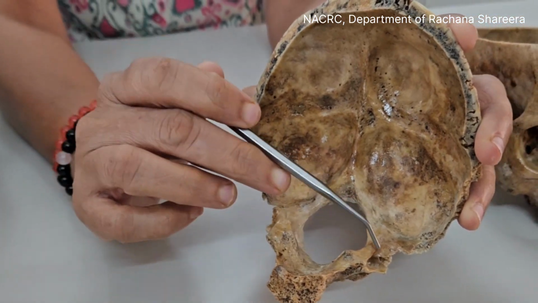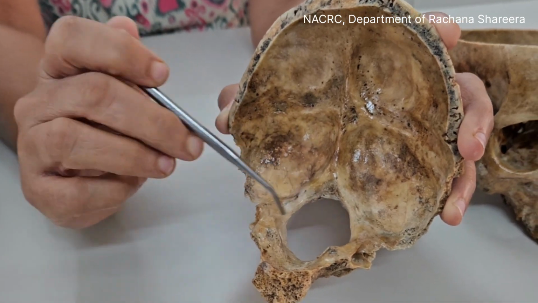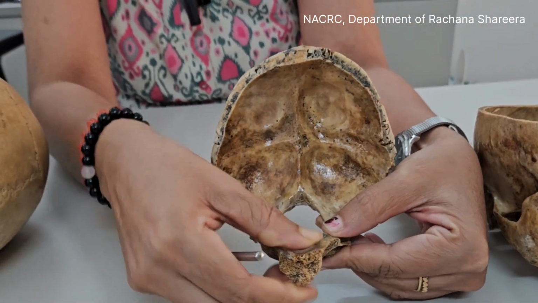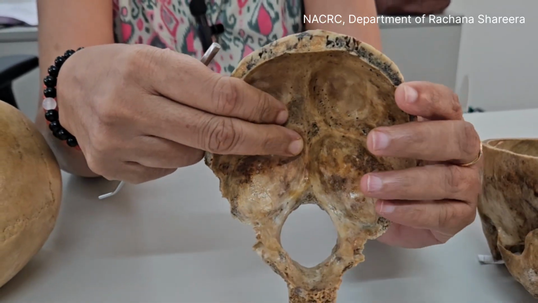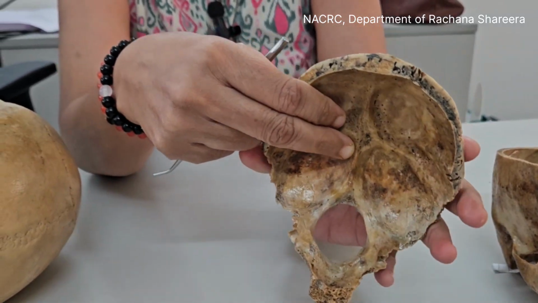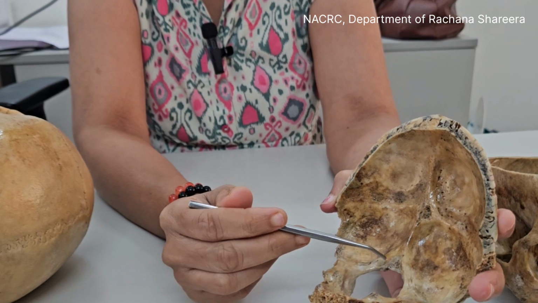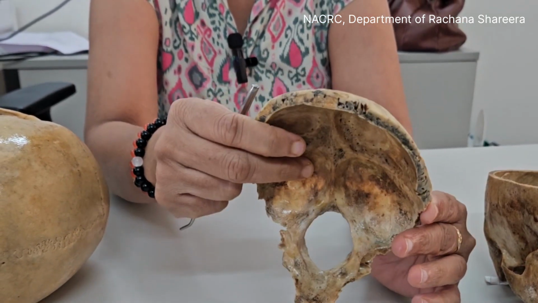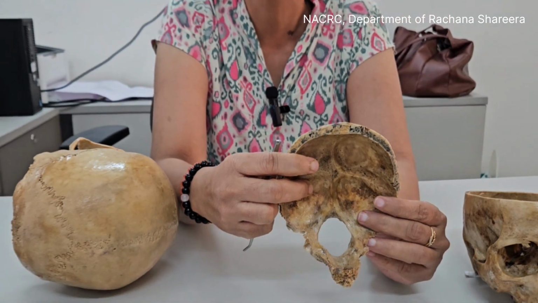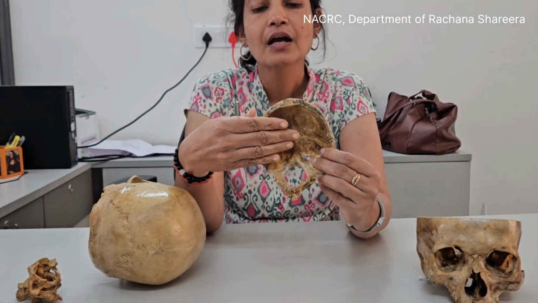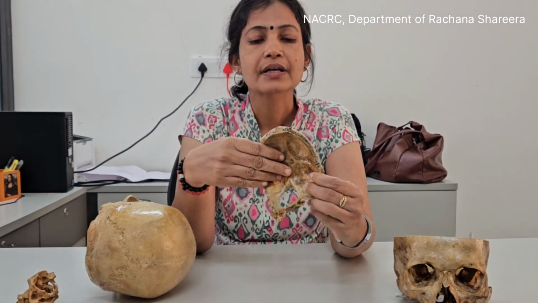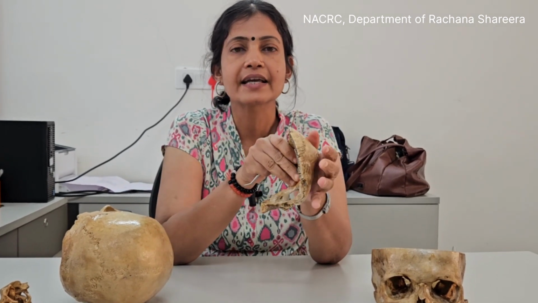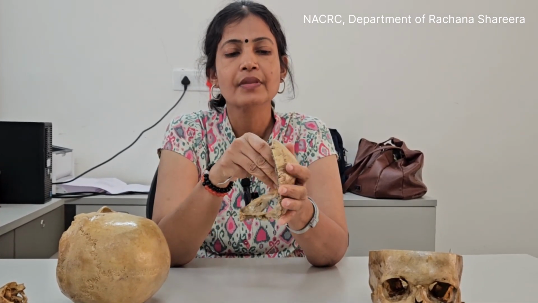And the 2 condylar parts should lie laterally. So this is the condylar part, this is the basilar part, and this is our squamous part. Now let's discuss each part. First is the squamous part. The squamous part has 2 surfaces, anterior surface and posterior surface, or internal surface and external surface.